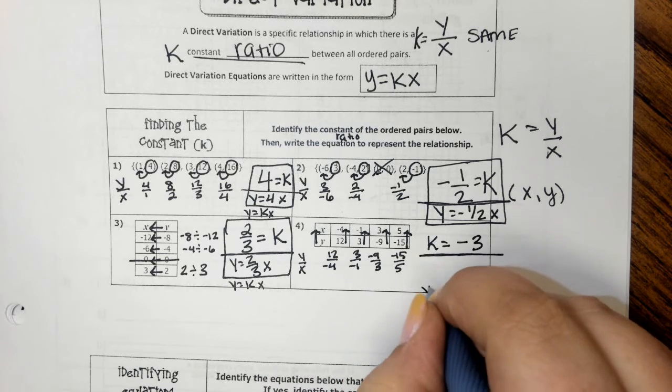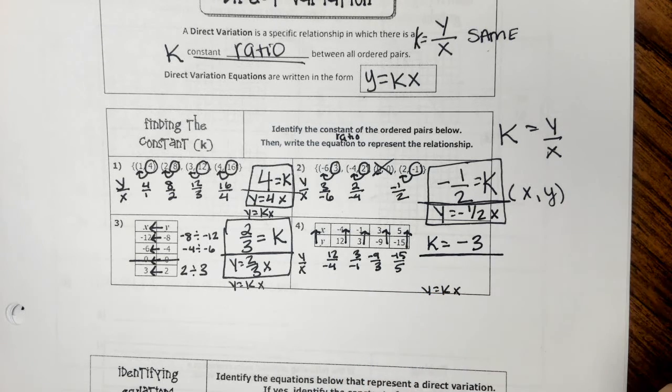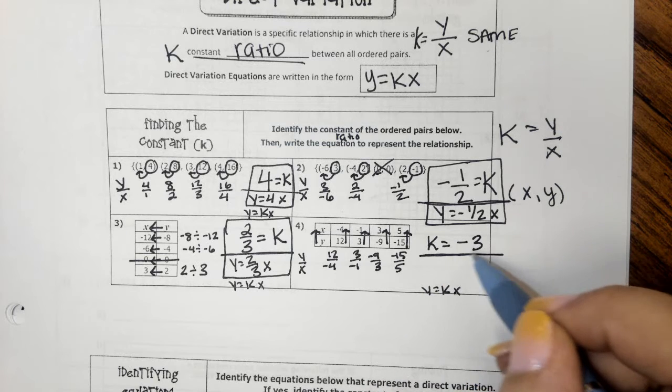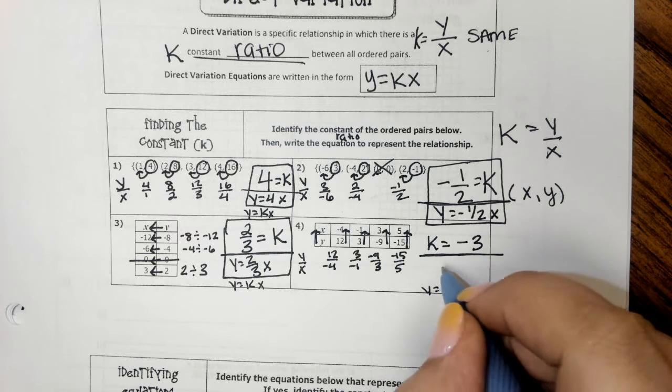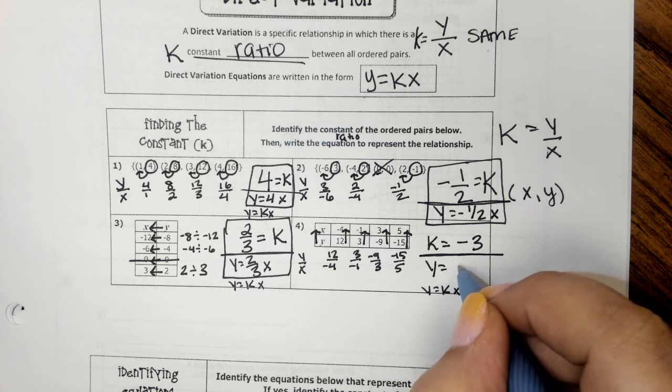Now that I know what k is, we can write y equals kx. We'll just put the value for k in place of k. So instead of y equals kx, we have y equals negative 3x.